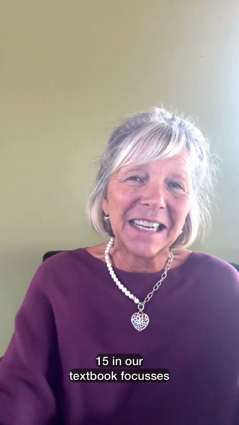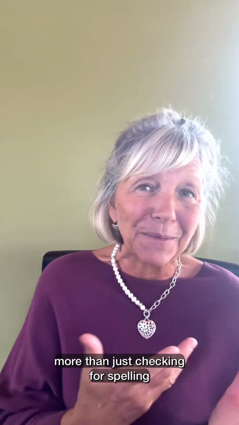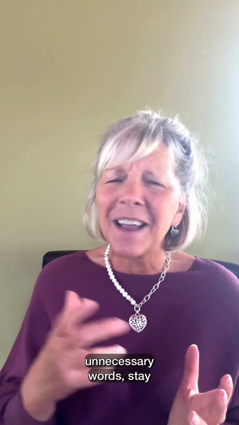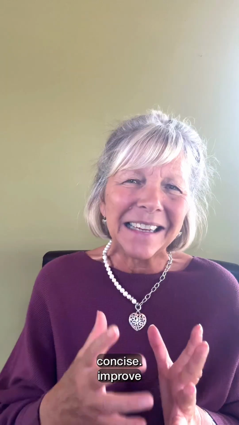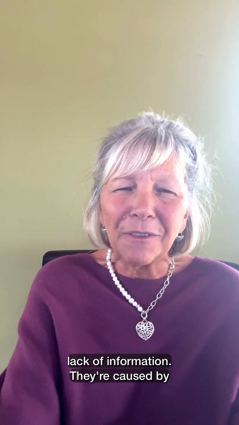Chapter 15 in our textbook focuses on editing, which involves much more than just checking for spelling errors. Editing helps ensure that the writing is clear, audience-focused, and accurate. Effective editing helps writers remove unnecessary words, stay concise, improve clarity, correct grammar and punctuation, and improve readability. Many communication problems are not caused by a lack of information. They're caused by unclear wording.